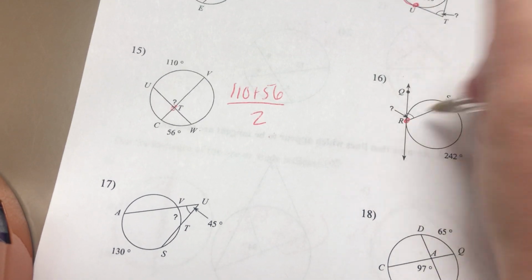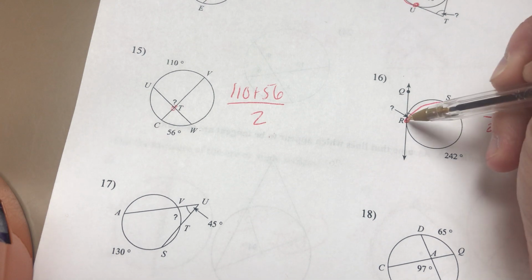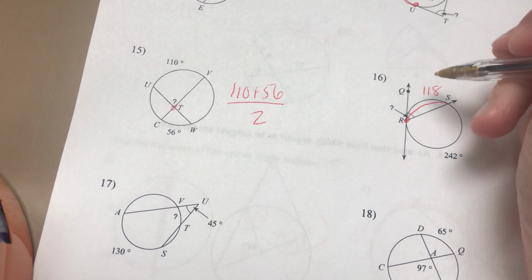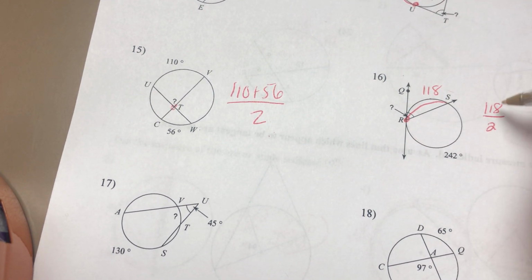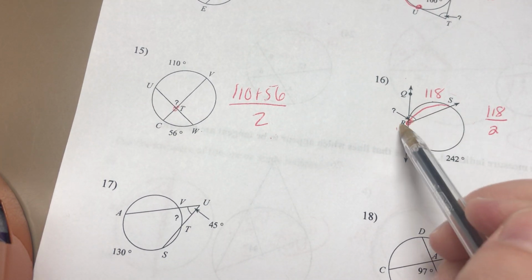This angle is on the circle, so it's going to be arc divided by 2. This is the arc I need, which makes 360 with that. So I do 360 minus 242, and I get the 118. So this will be 118 divided by 2, because again, the vertex is on the circle. On the circle, divide by 2.